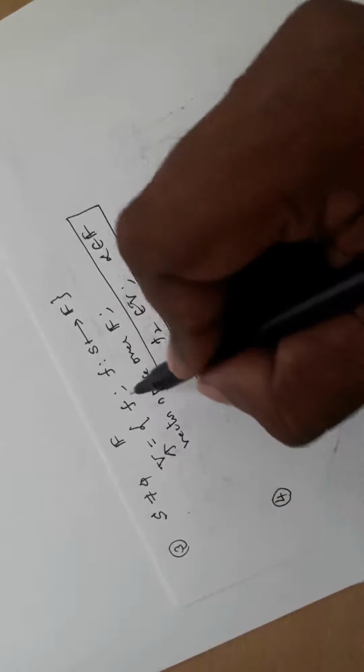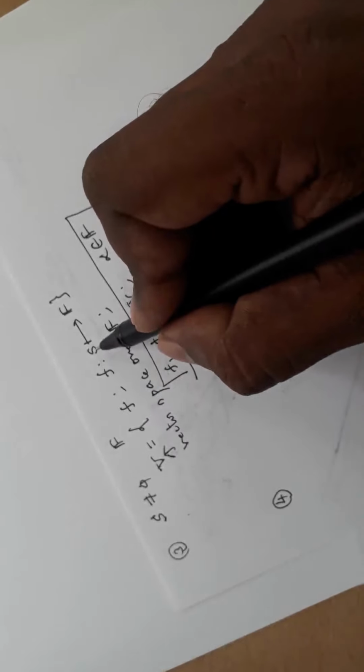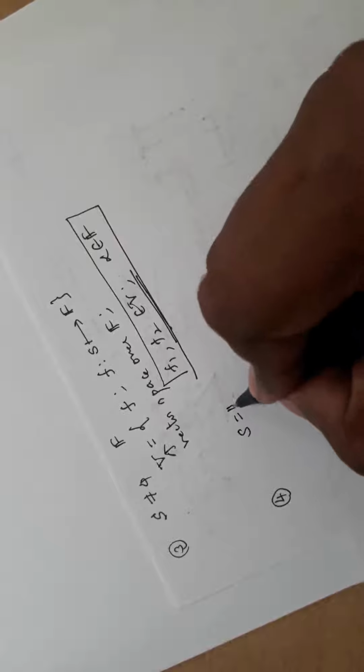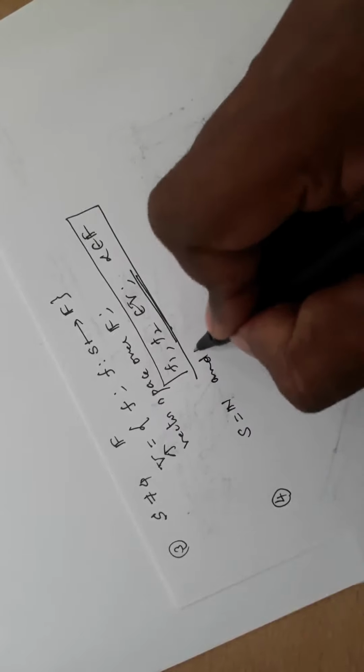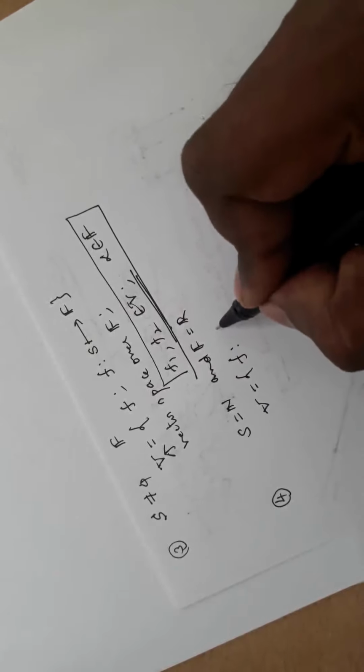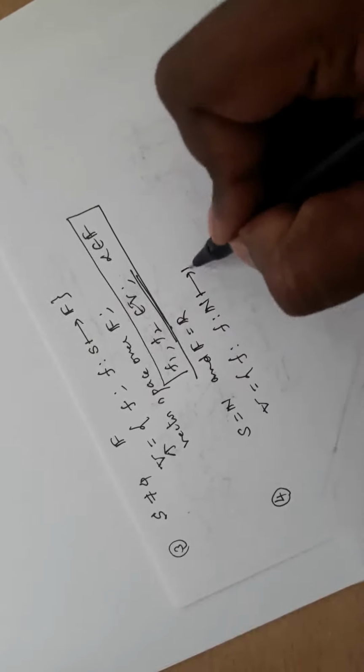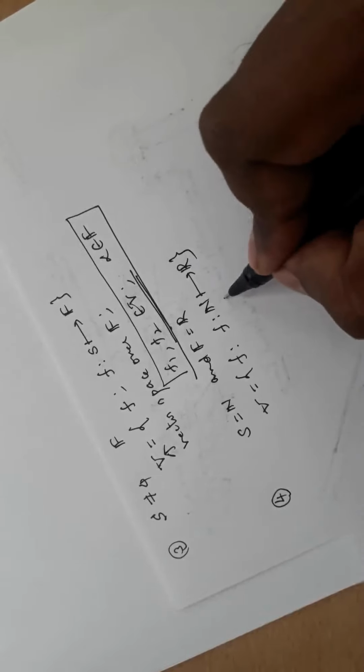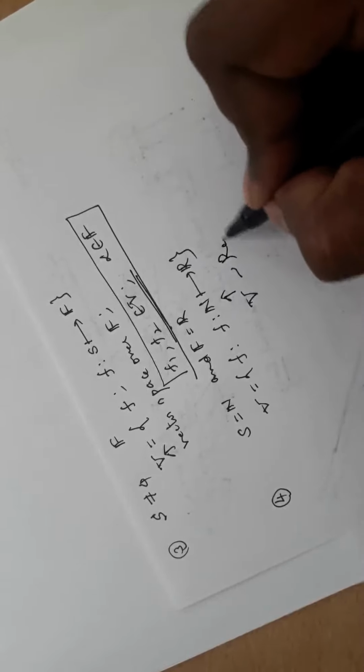So, in particular, instead of S, if I take S equals N and F equals R, what will happen now? V is the set of all functions from natural numbers to reals. It's nothing but real sequences. V is nothing but real sequences. It will form a vector space over R. So V, the set of all real sequences, will form a vector space over R.